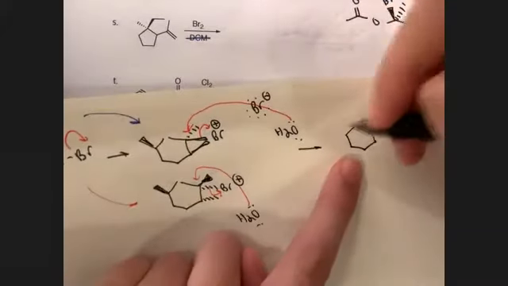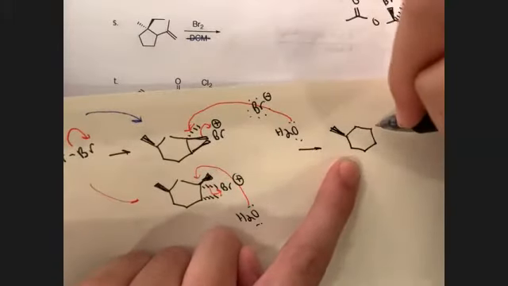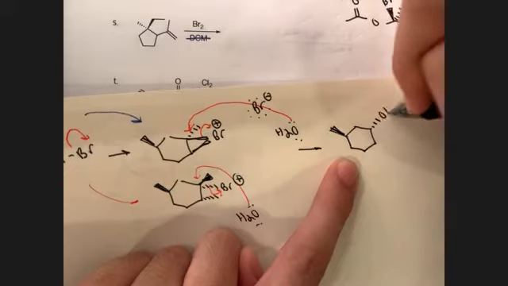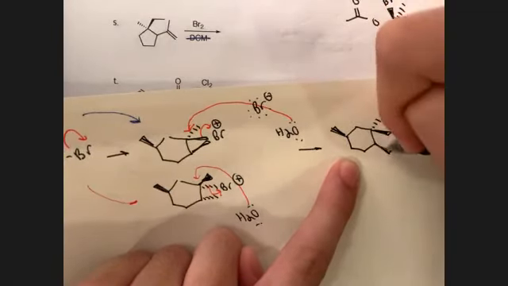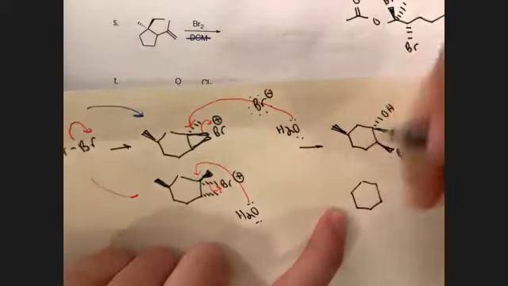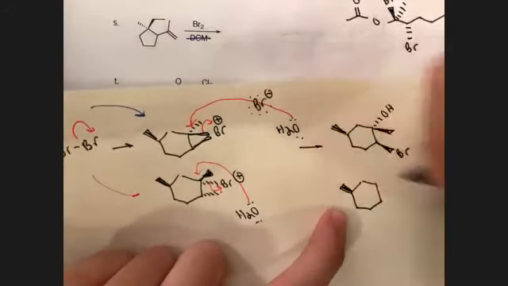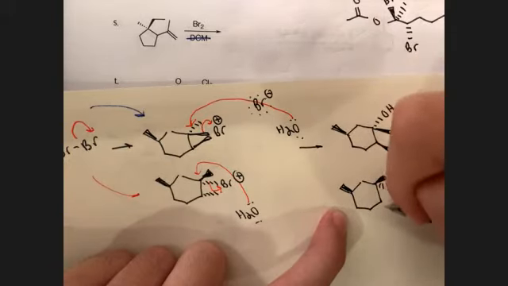I think you can see that there's going to be a deprotonation step, but essentially you would result in this. So again, these would be my two products.